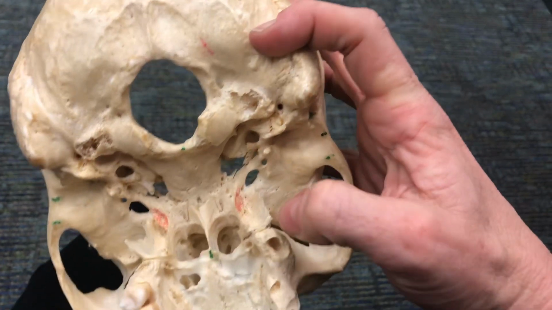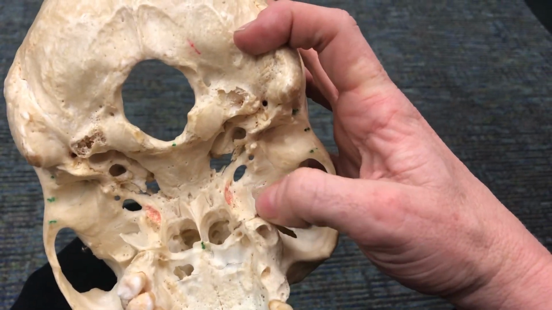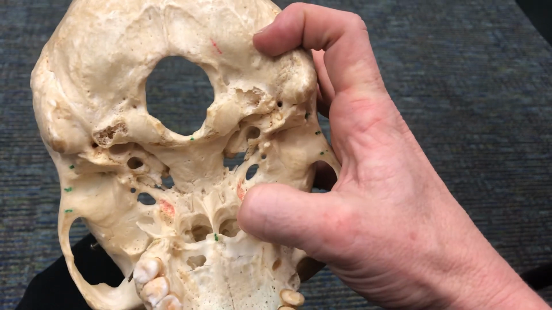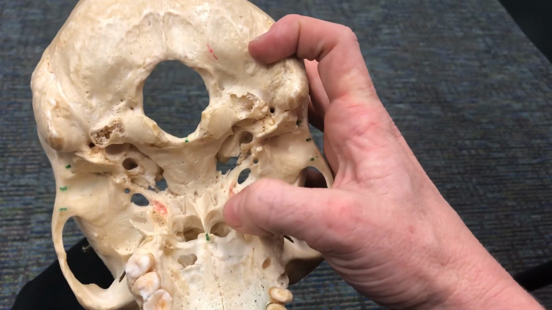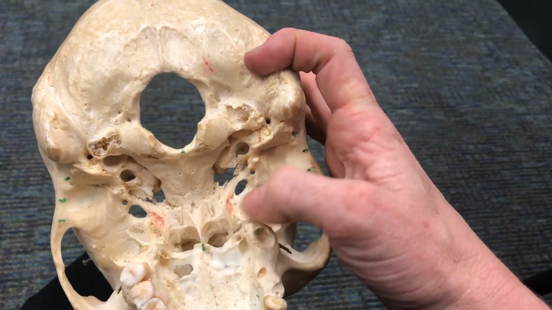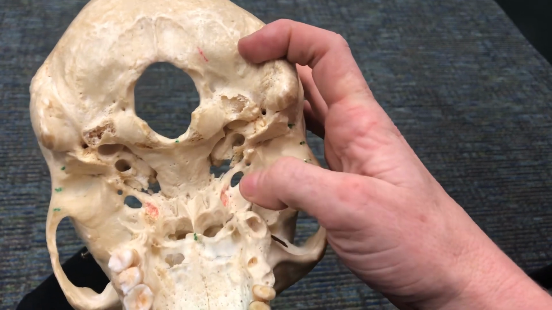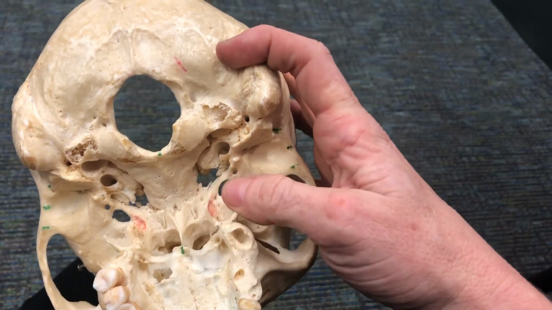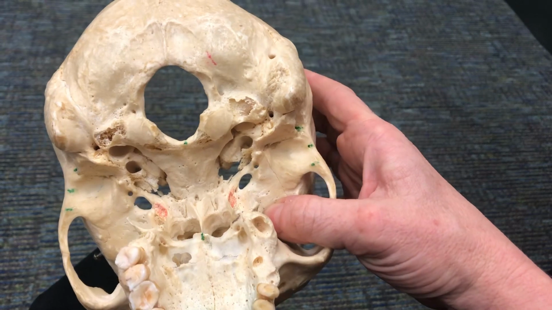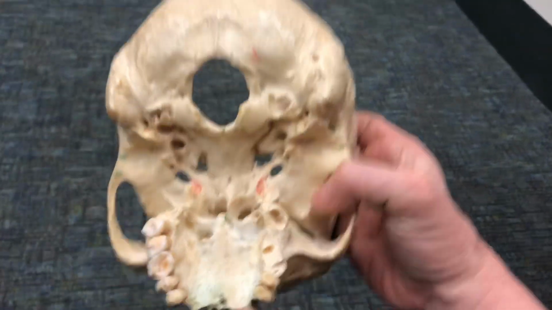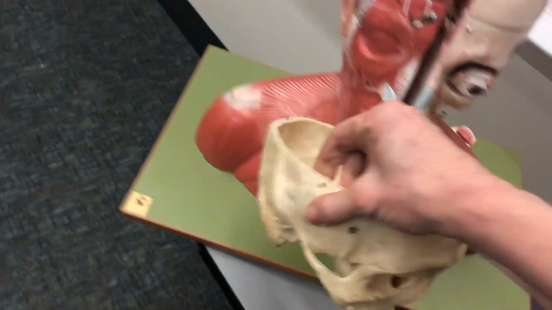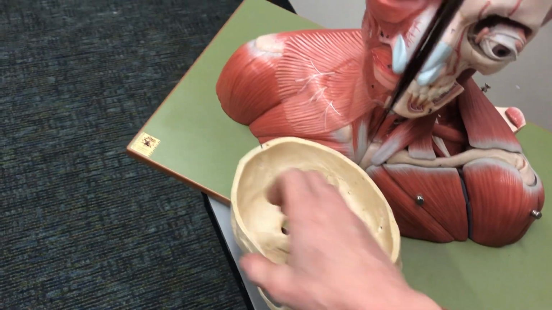As we turn this upside down, you can see the maxillary tuberosity and pyramidal process right here, that pointy thing. This pyramidal process and maxillary tuberosity are for the superficial head of the medial pterygoid muscle. So hopefully you found these landmarks relatively helpful. Hopefully it helps in your studying of the muscles of mastication.